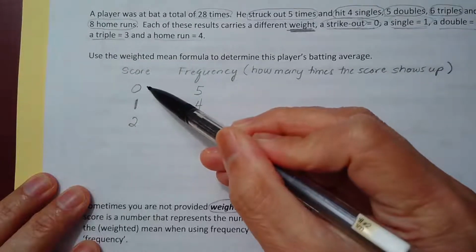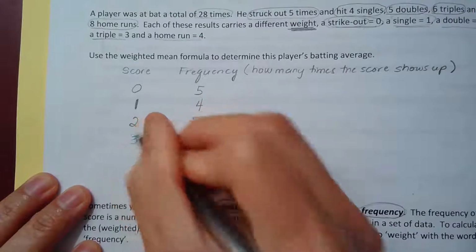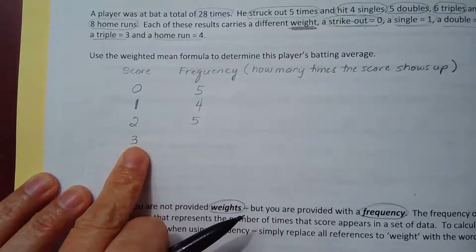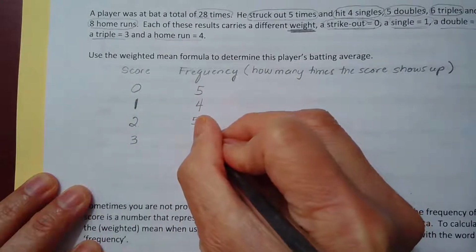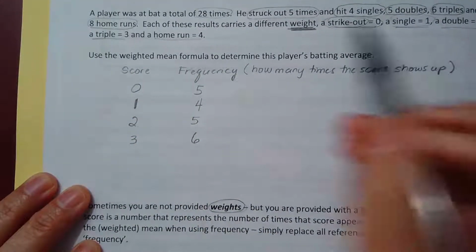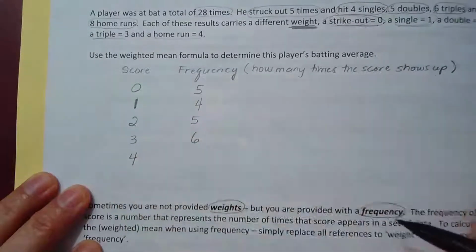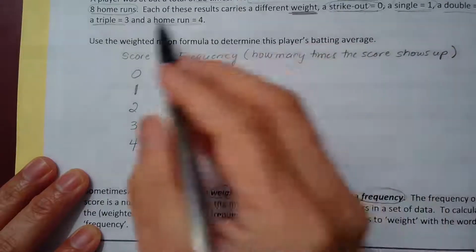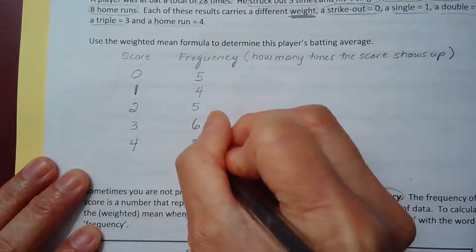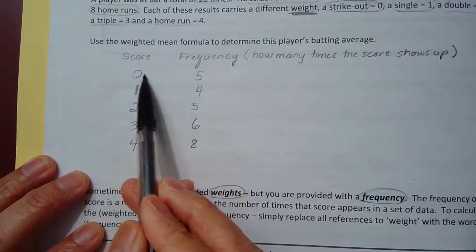So that's the strikeout, single, double, triple. A triple is worth 3 points, but then how many triples are there? There's 6 of them. And then home runs. Home runs are worth 4 marks or 4 scores. And how many home runs are there? 8.